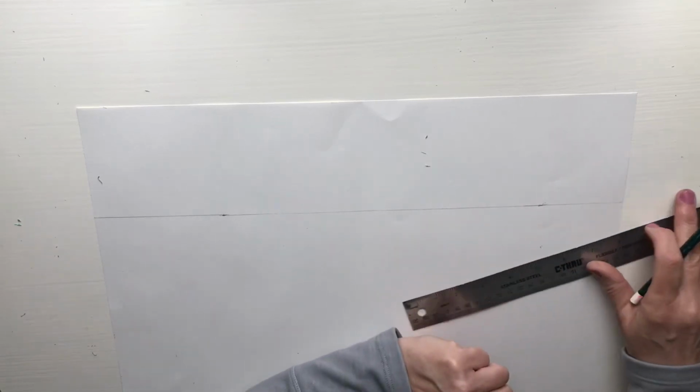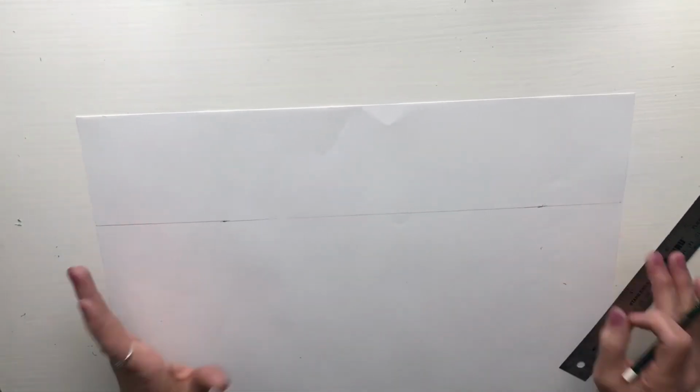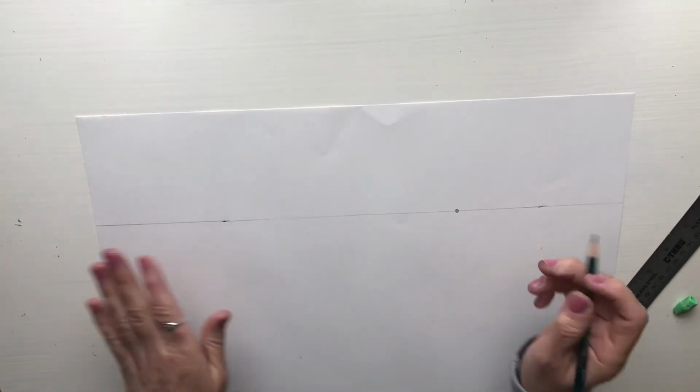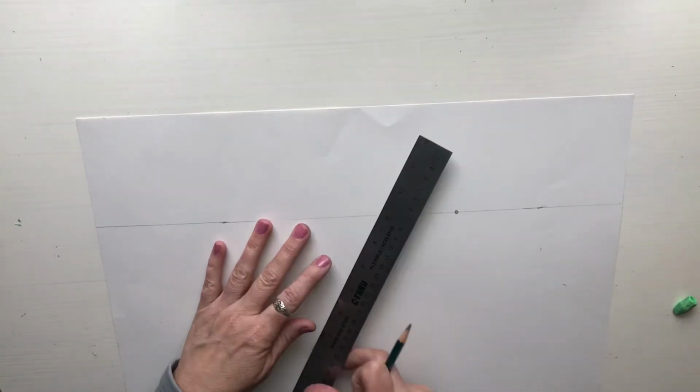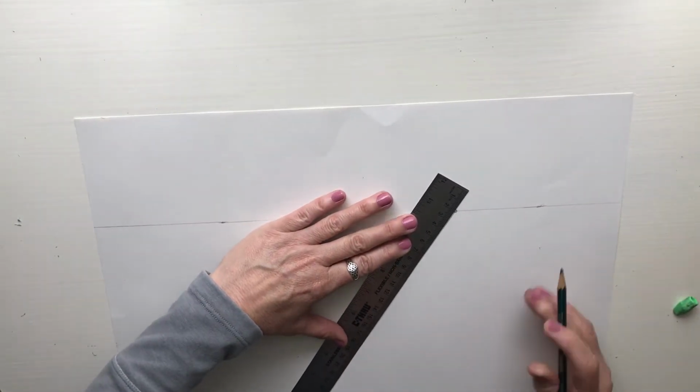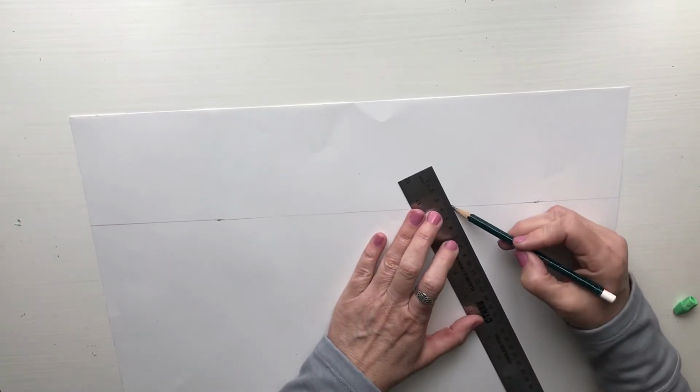Decently enough, I think. And then you're going to put your vanishing point. This is where all your lines are going to converge. I'm going to do it here. It can be anywhere on here. We're going to make a road in our foreground. So I'm going to take my dot and I'm going to go bam, and it's right up against there.